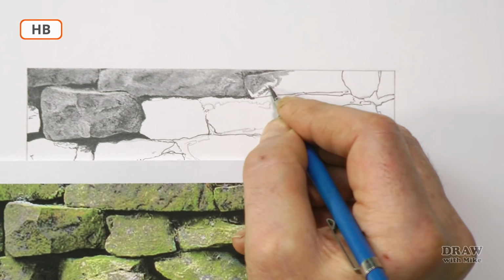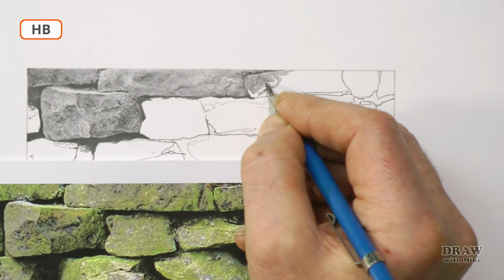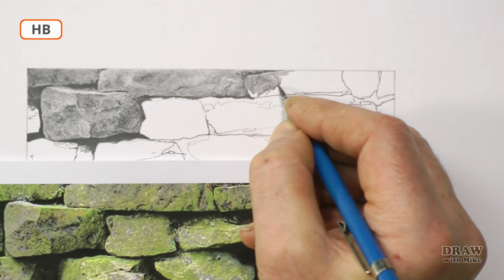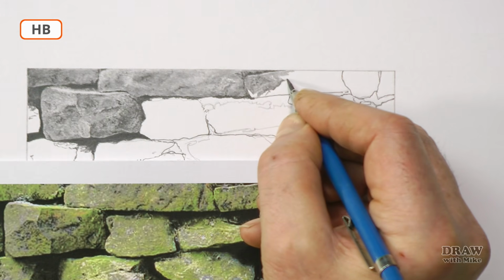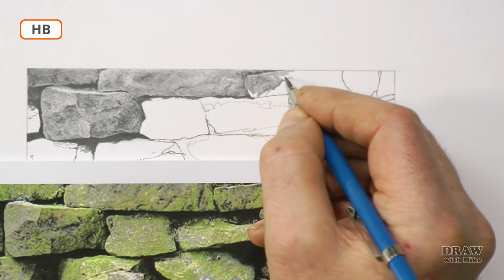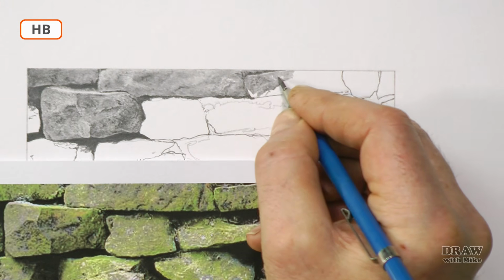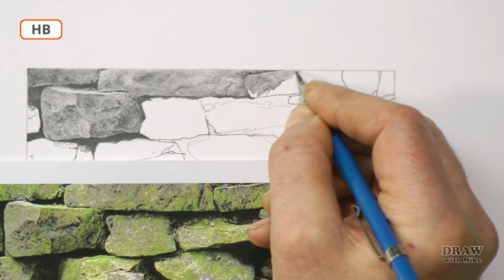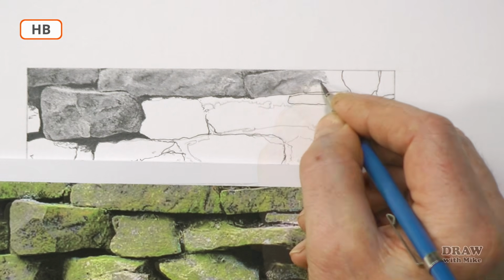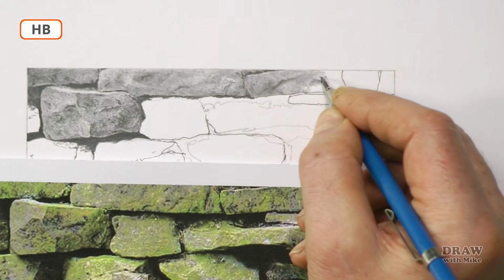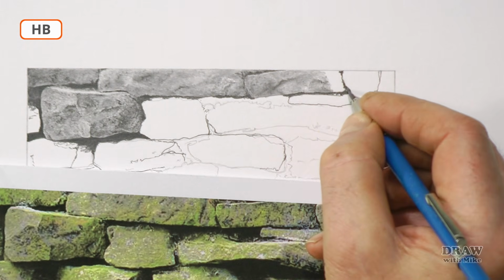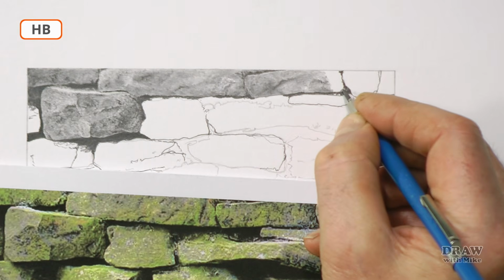Just put a bit of interest into this area. Let's let it just drop away behind there, in which case this edge might catch a bit of highlight. We'll keep it very smooth up here with the odd little mark. We'll let the light catch that edge there. We'll turn that bit down. That's disappearing back into the shade.